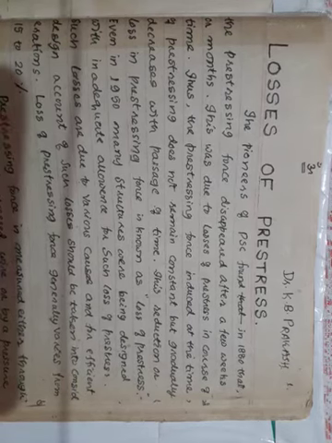Now the question is how exactly we measure this pre-stress. Whenever I apply tension to the cable, the cable will extend by some amount. Say for example the cable length is originally 5 meter.